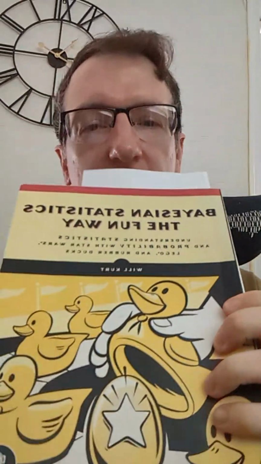If you're beginning in Bayesian statistics, I often recommend people read this book, Bayesian Statistics the Fun Way, because it is actually a fun way. You do have to learn some formulas and things like that in order to really fully understand Bayesian reasoning. But the great thing is there are fun and interesting ways of thinking about it. So let's dive into this.